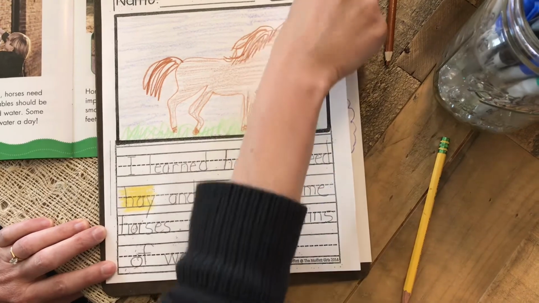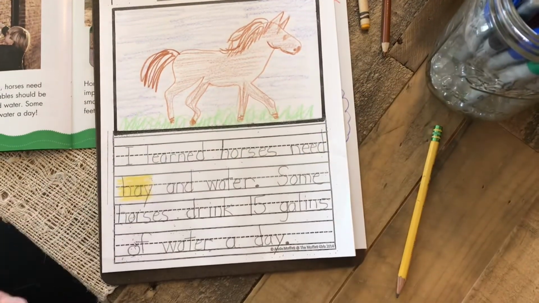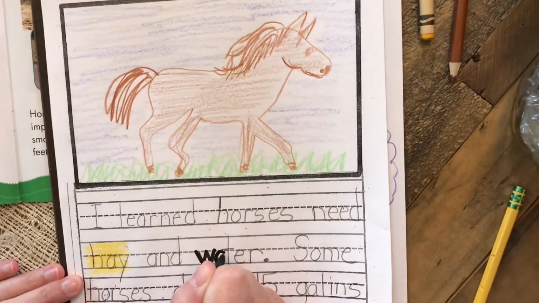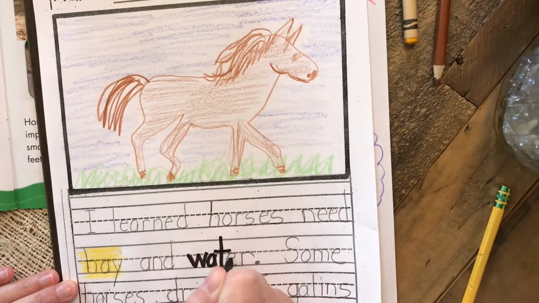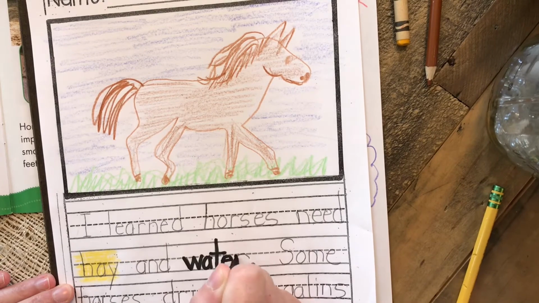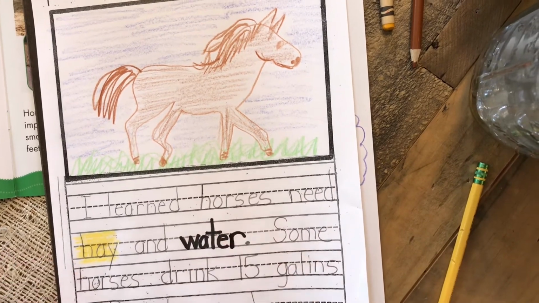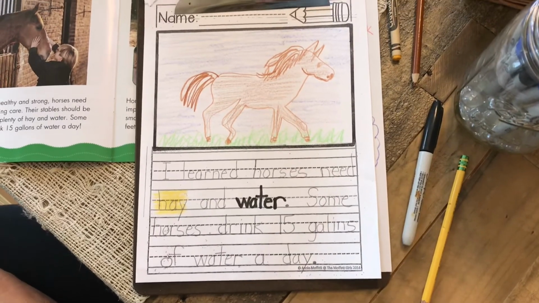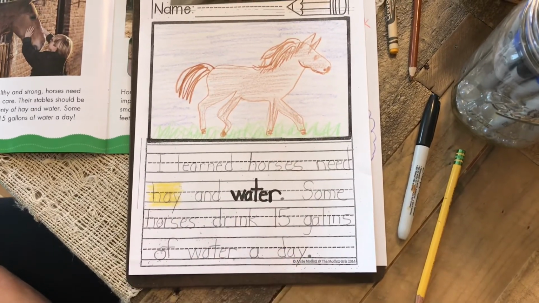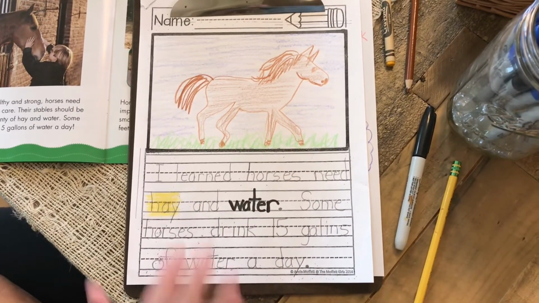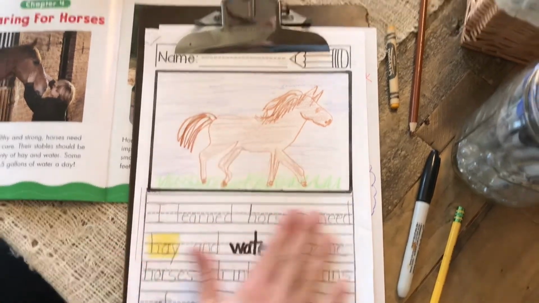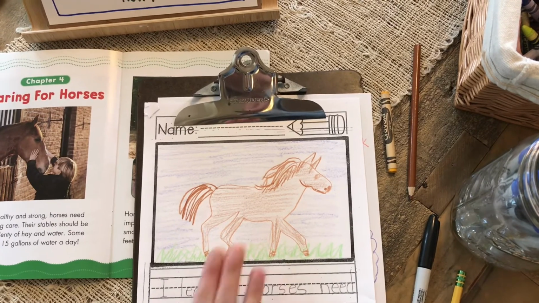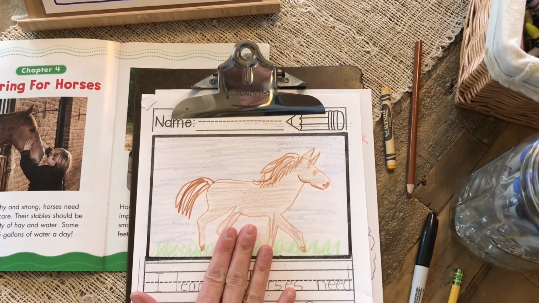Or we could take a marker and go over it in dark print, like this. See, so there's more than one way to highlight, and you could use a different color also, because remember in our story we saw some that were in red. So there's two ways that we can bold-face print. So I picked the two most important words, hay, water, as my bold-faced print. Now up here in your picture today, I would like you to draw a picture to go with your words, make sure they match, and then I would like you to label your picture today.